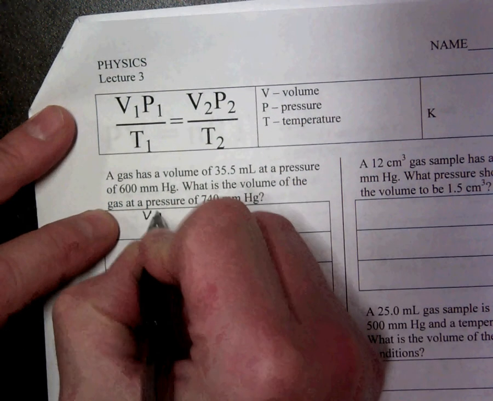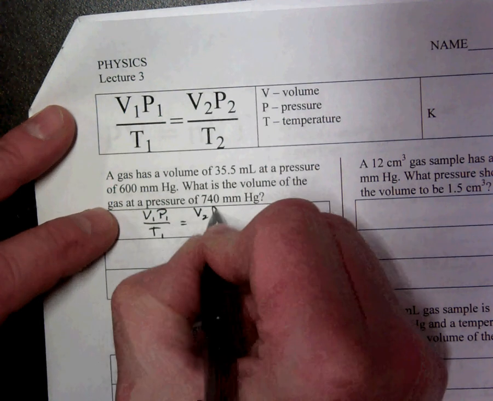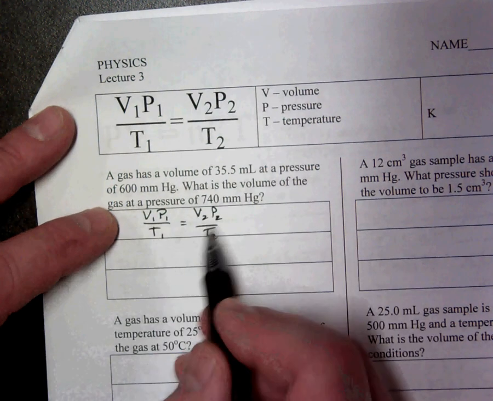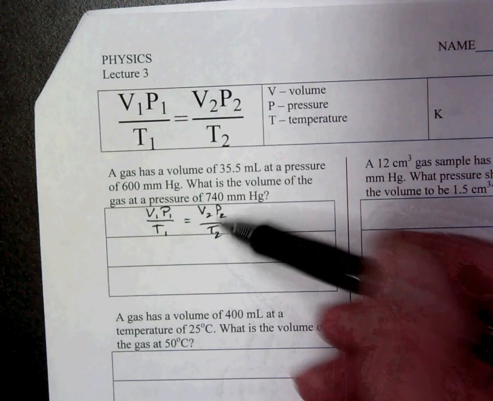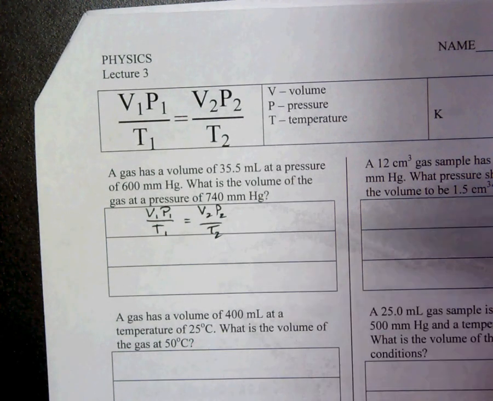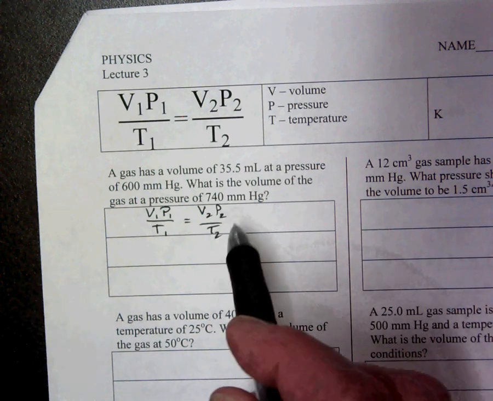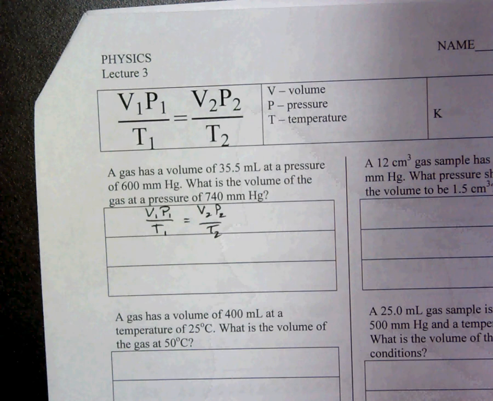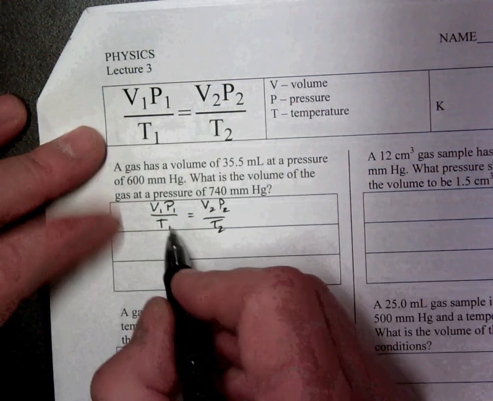So that's V1, P1 over T1 equals V2, P2 over T2. Just make sure that 1 is your initial and 2 is your second, or your final set of conditions. You might see a V, an I, and an F, or something of that nature. Just look at what your book says, but this all says the same thing.